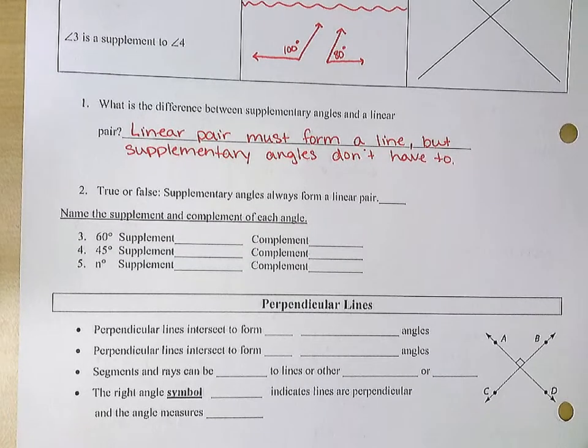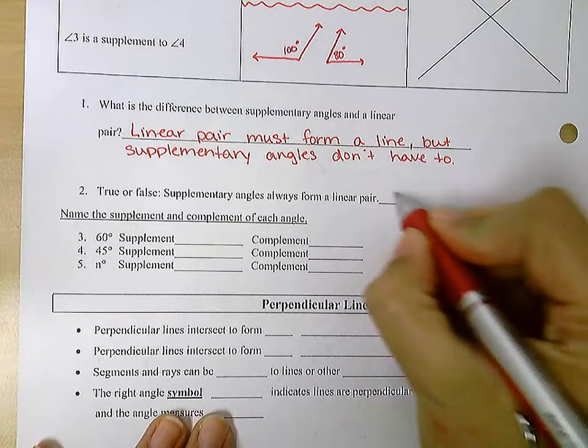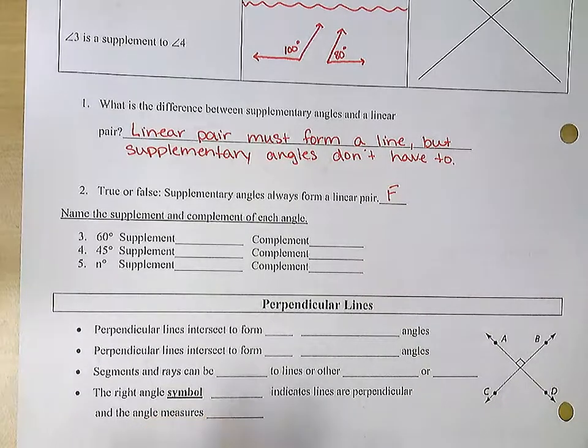So then true or false, supplementary angles always form a linear pair. Using what you know from 1, is that true or false? It is false. A linear pair is always supplementary, but supplementary angles are not always a linear pair. Questions on 1 or 2?